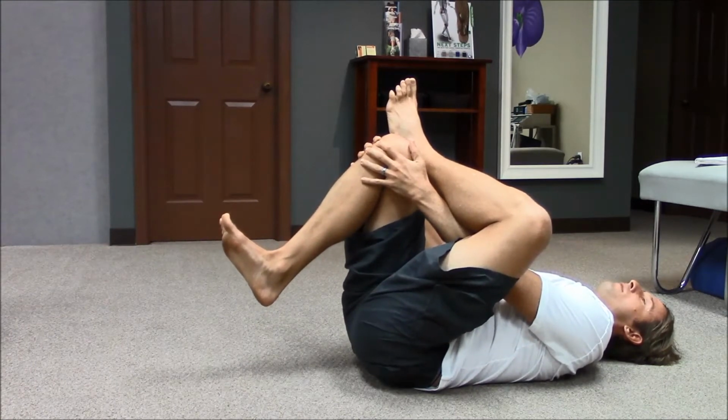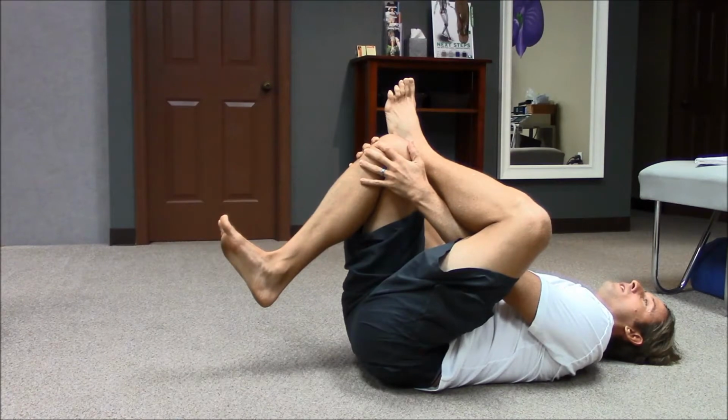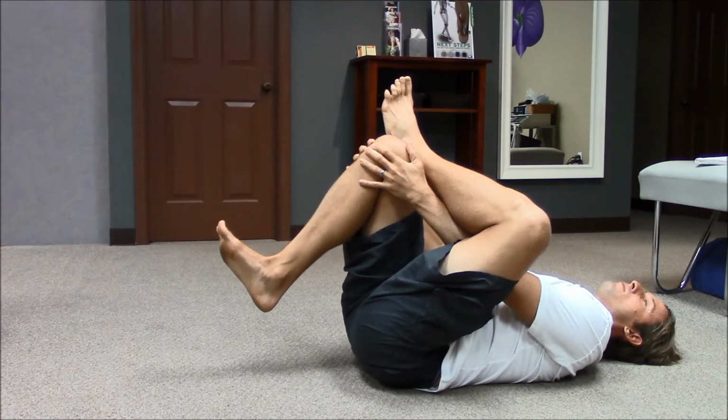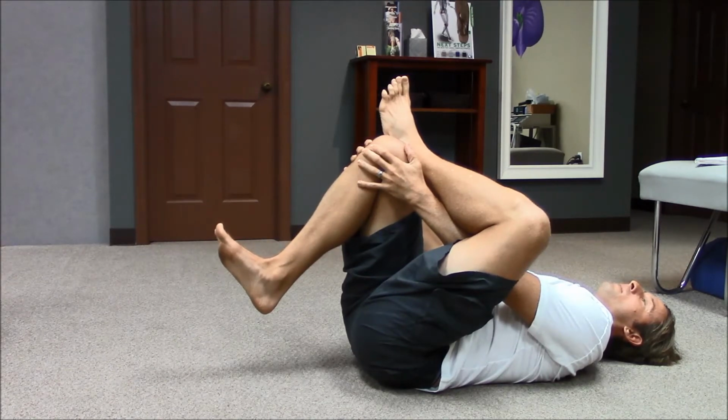Now where I'm feeling this is right in my gluteal, more specifically my piriformis muscle. That's right down by your sit bones, right where you sit, that area in the hips and the glutes. This is a great stretch to alleviate piriformis tension and ultimately sciatic pain.